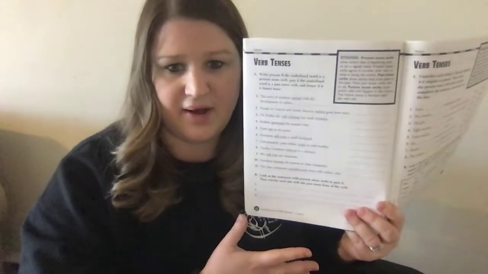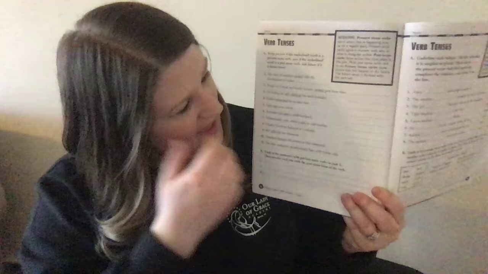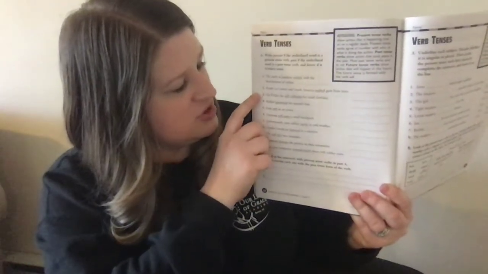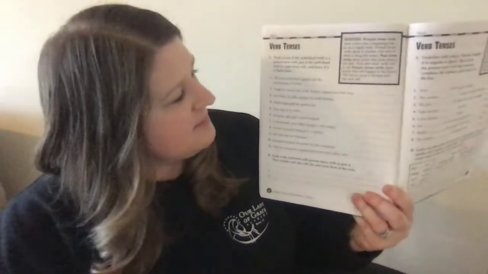This is going to pop up. I'm going to take a picture of it and then I'm going to attach it. That's how I'm going to do it. And then I'll just have number 1, 2, 3, 4. So let's do number 1 together. I always like to do an example together.